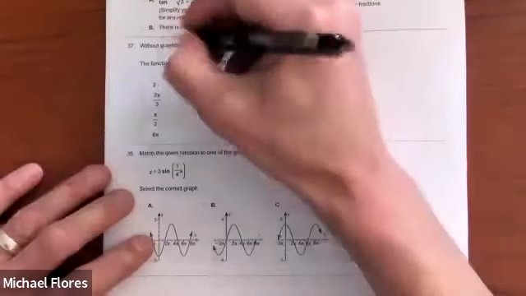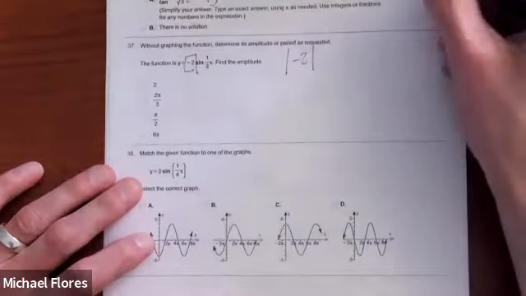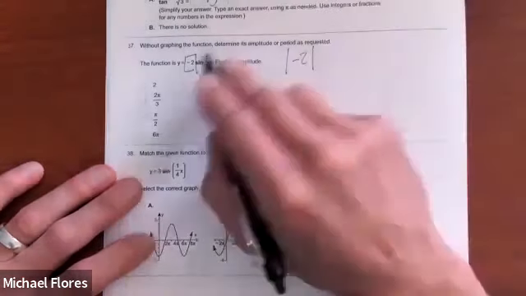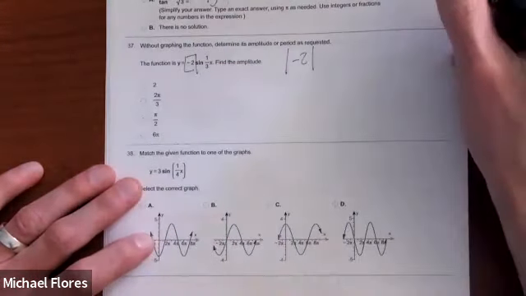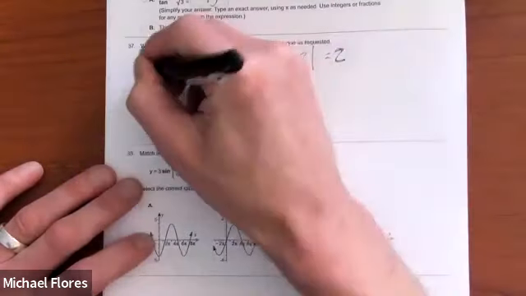Find the amplitude. Remember, the amplitude is the absolute value of your A term, which is going to be the number in front of your trig function. The absolute value of negative 2 is positive 2.